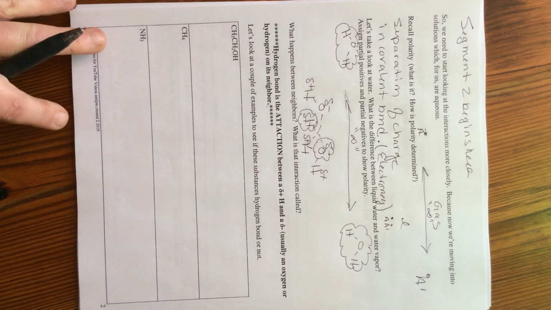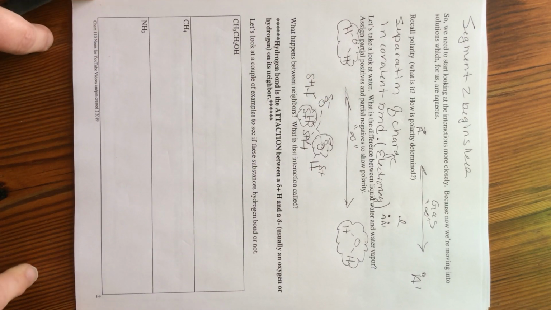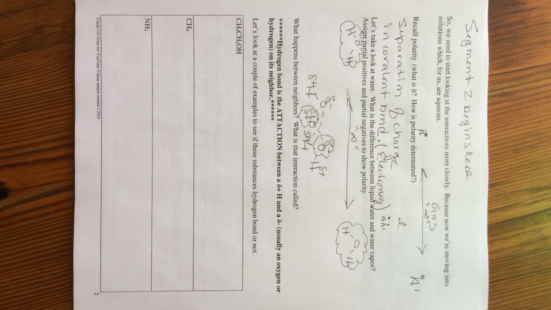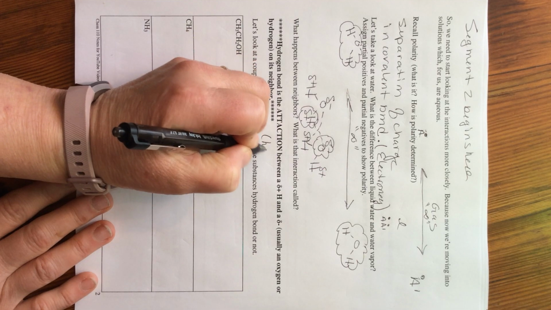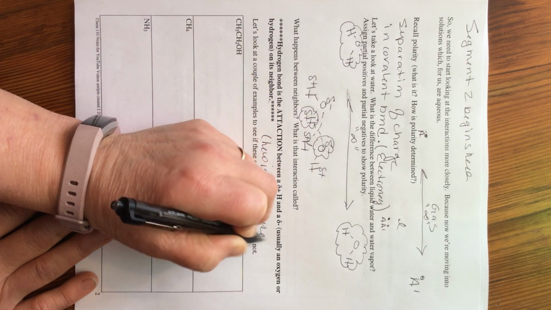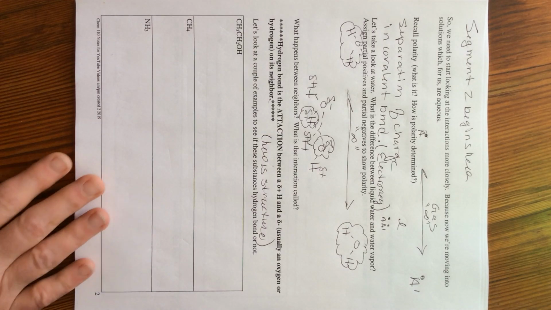So in order to figure out whether something's going to hydrogen bond or not, you have to figure out polarity, and then you have to figure out if there's an attraction. Okay? So some examples. You have to be able to draw a Lewis structure. Okay? So that's why we learned how to do Lewis structures.